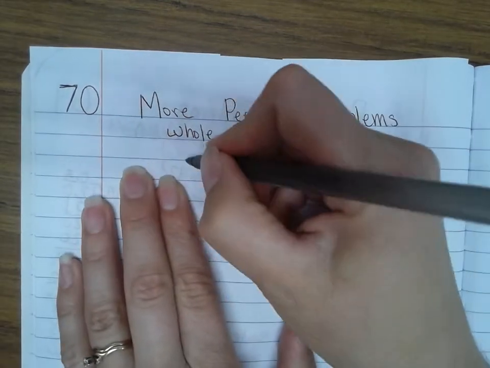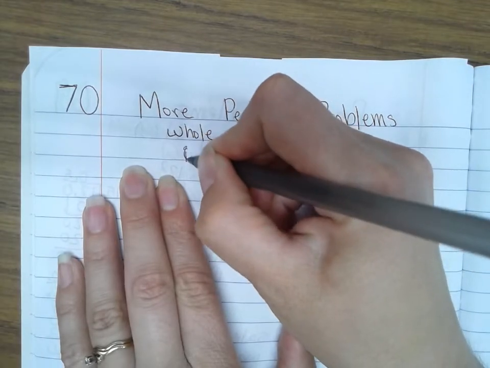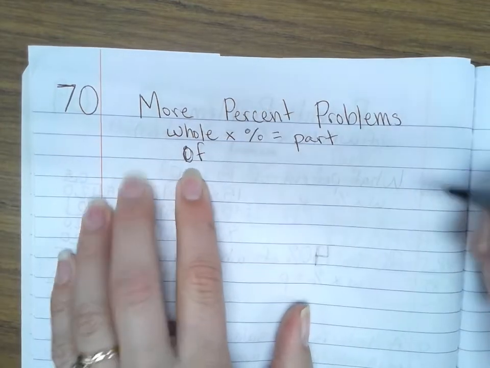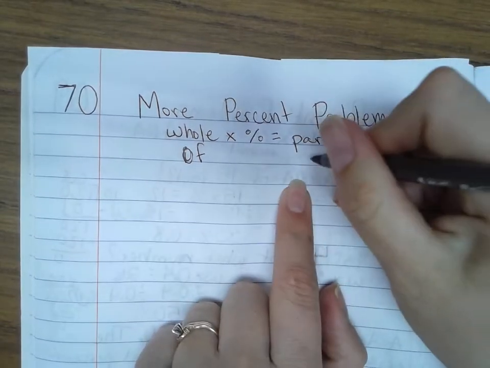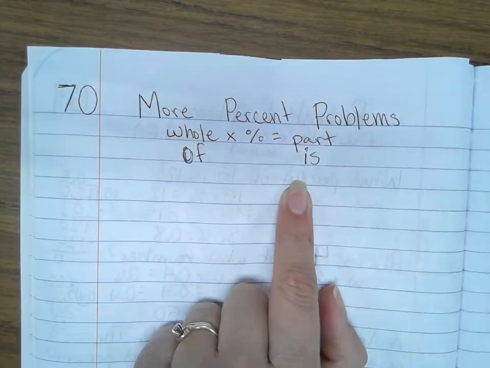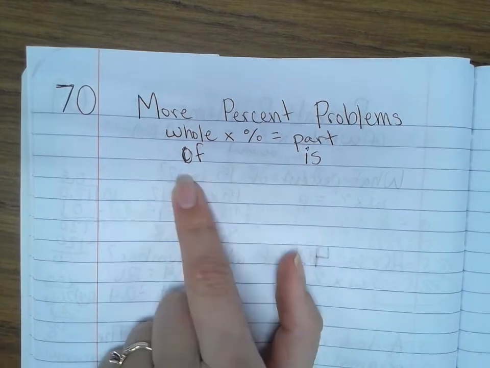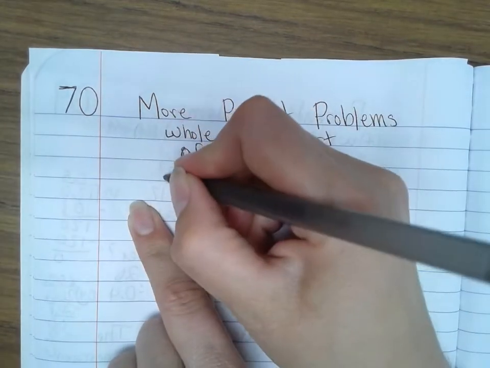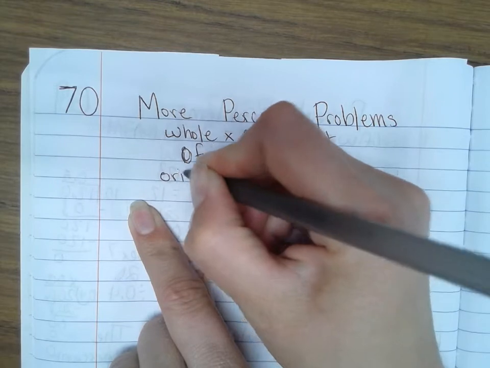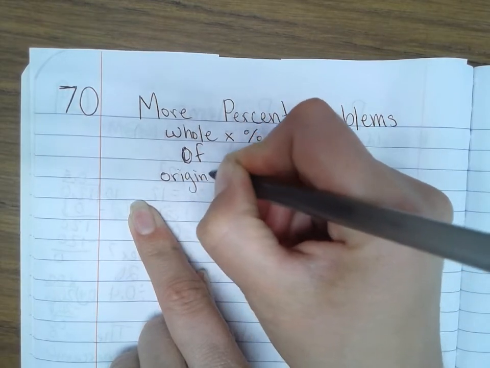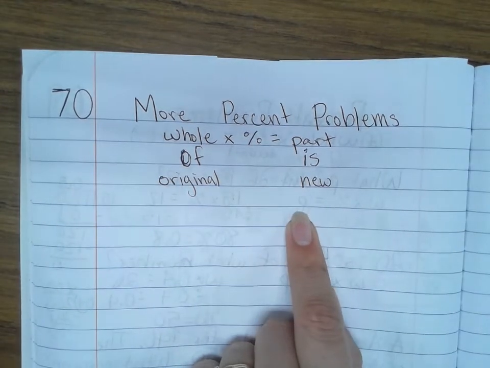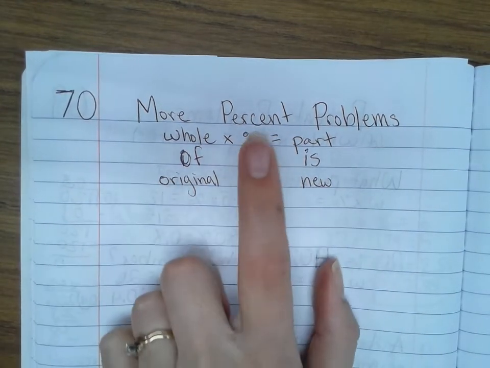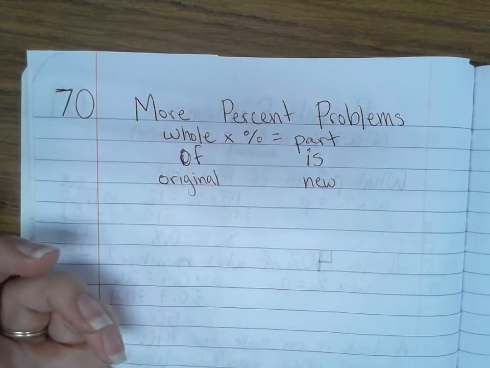Another way to think of it is or of. Remember, whole, a key word there is of. Part, a key word is. Okay. Another thing you might think of here would be the original. And this would be the new. Okay, these are all clues. The percent is always going to be a percent.